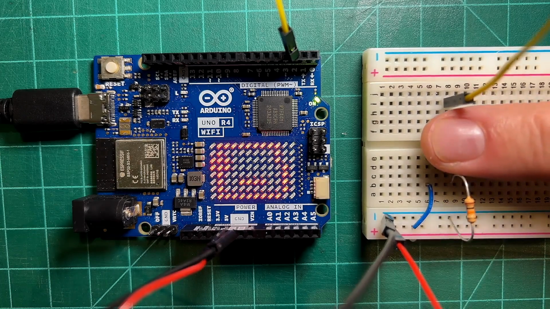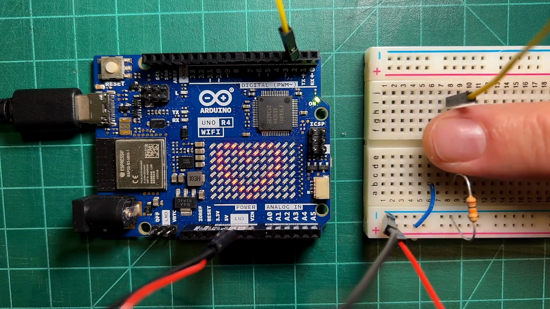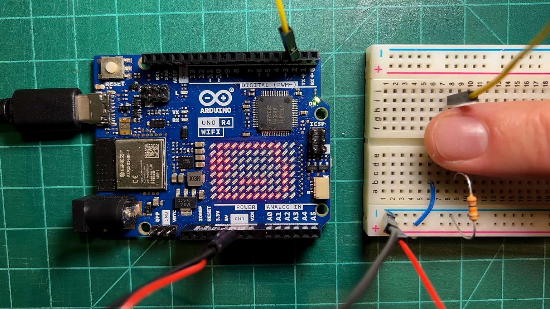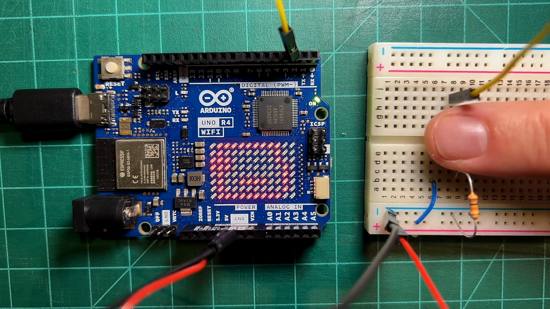What's up everybody? In this video, we're going to explore how we can change the frame displayed on the LED matrix when we press a button. This will give us some interactivity to our LED matrix.